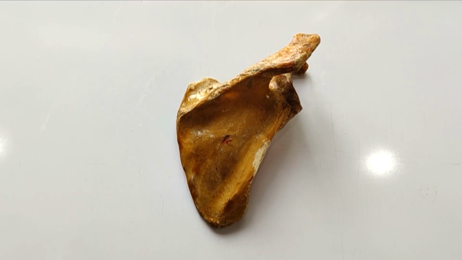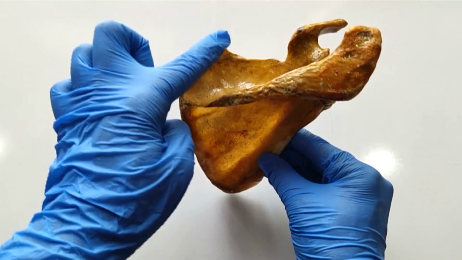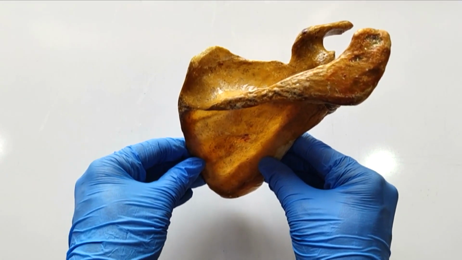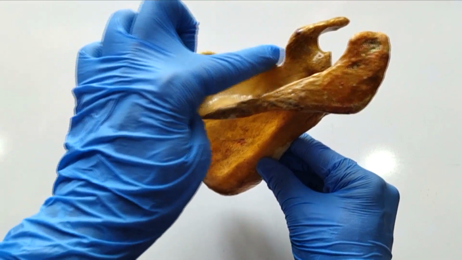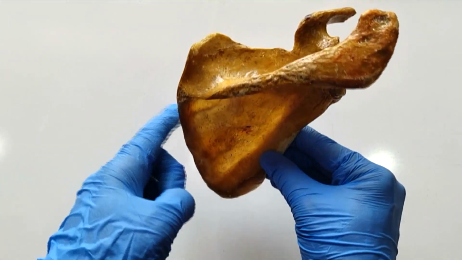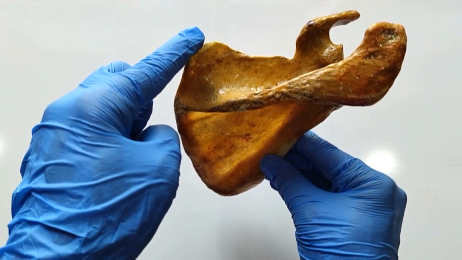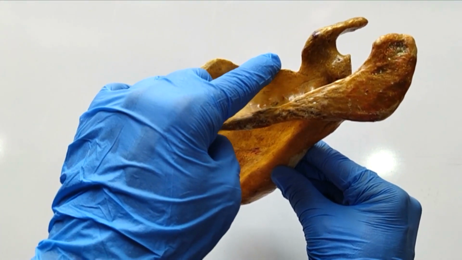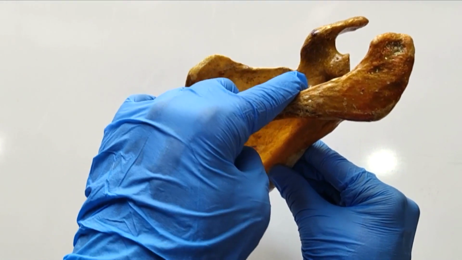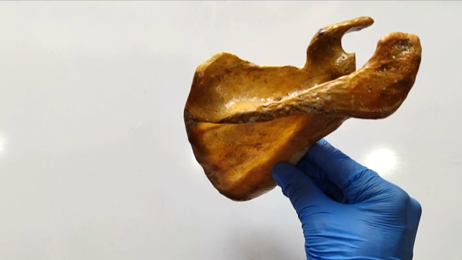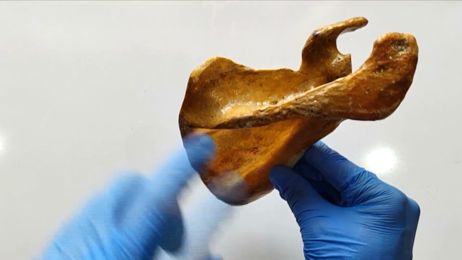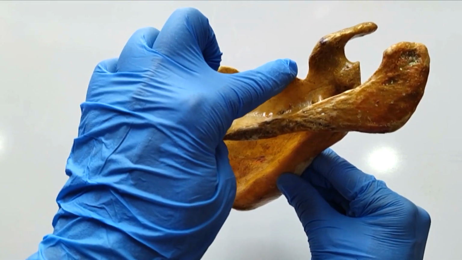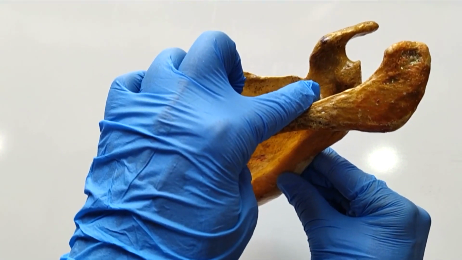Next is about the upper border. So here comes the upper border. Upper border is the thinnest and shortest of all borders. You can see it is the shortest when compared to the other two borders. It starts from the superior angle and extends laterally till a notch over here, and this notch is called suprascapular notch.